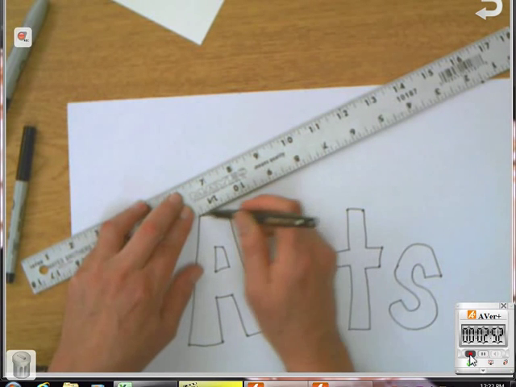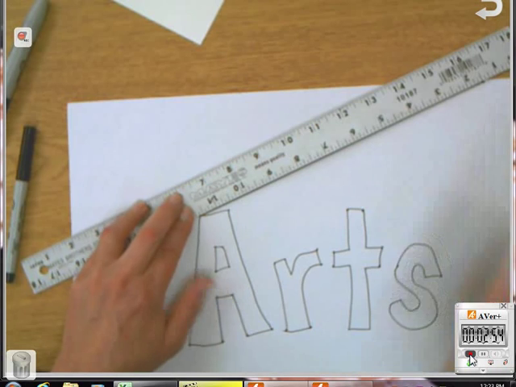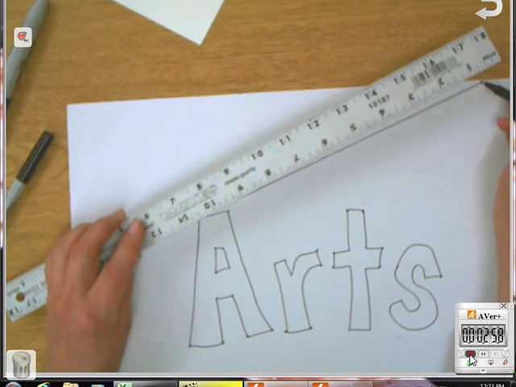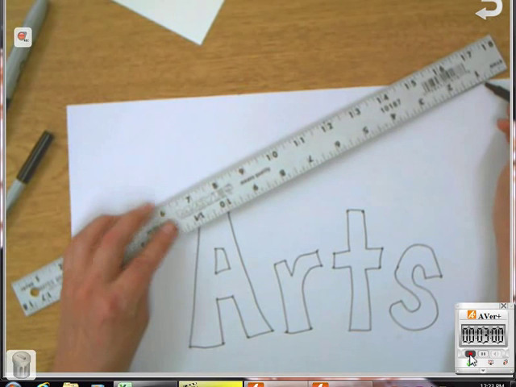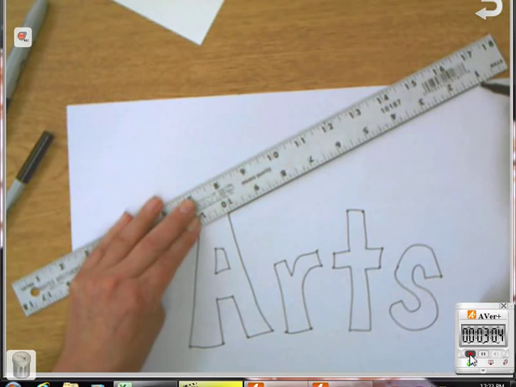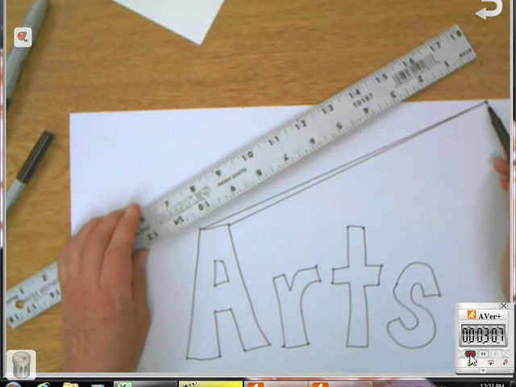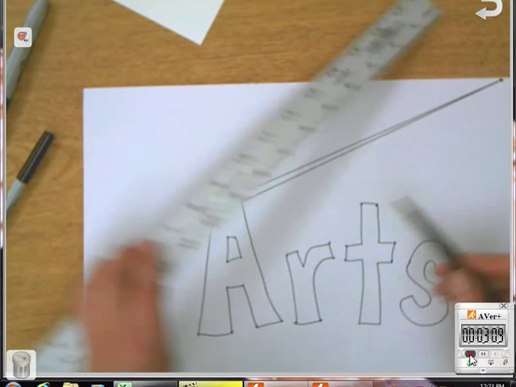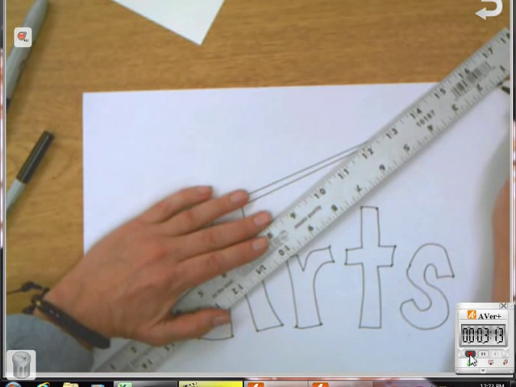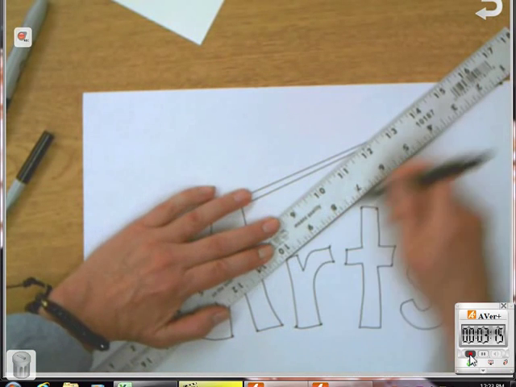I'm going to draw the line all the way up to the end of that dot. Then I'm going to place it on the dot again, move my ruler over till it lines up with the next edge, and draw it. All of the lines will come to the vanishing point from the letter. Now I'll do the top of the R. So I have it on the dot. I have it lined up with the R. I'm going to draw it all the way up.